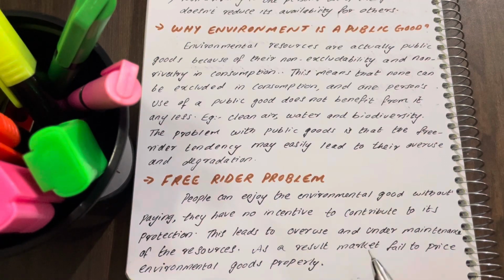As a result, markets fail to price environmental goods properly. This leads to degradation of that resource and to market failure. Environmental goods pricing is difficult. That was the free rider problem. If we are not paying for environmental goods, we do not take an initiative to protect them. That leads to market failure and depletion of those resources.